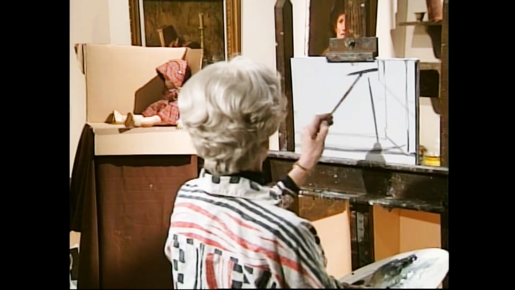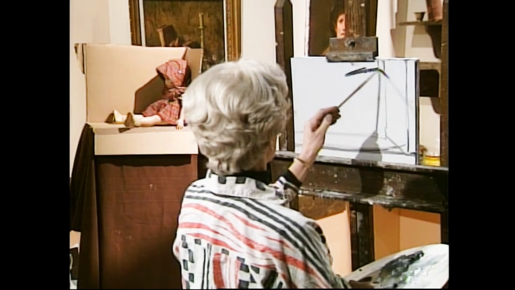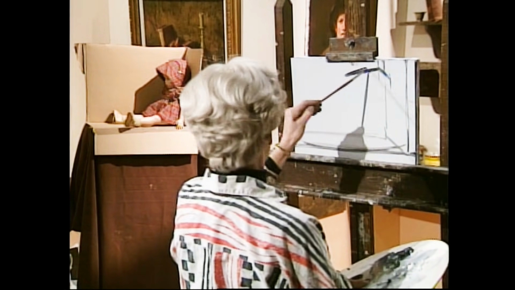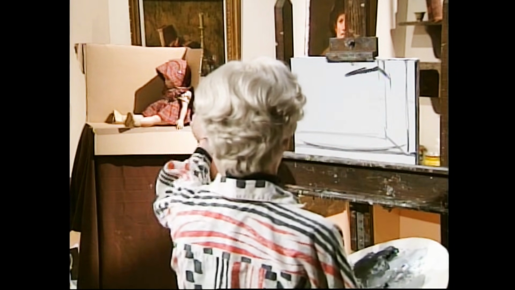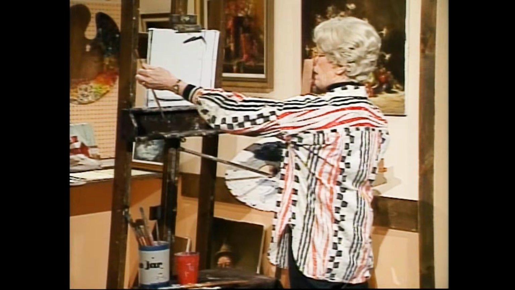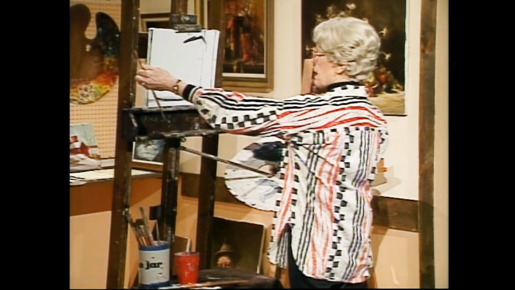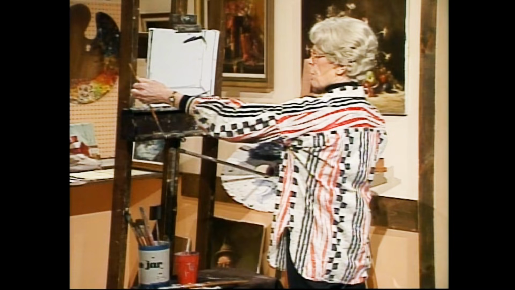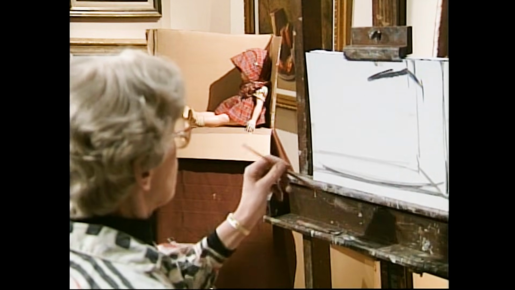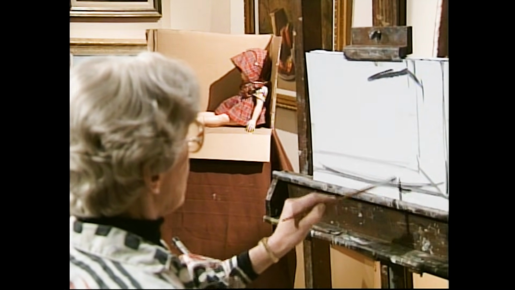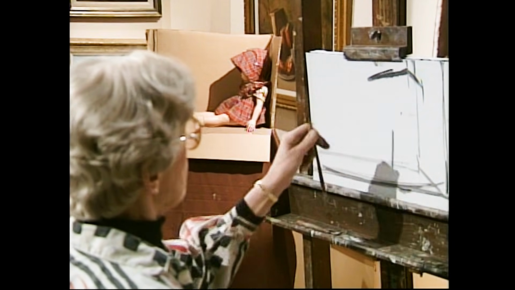And so I have the problem always of getting the drawing right. And I'm sure you're going to see what I'm going to do to get the drawing right, or as relatively right as I can. I'm going to measure her head and see how many heads she is high. Well, she's a head and another head and a little left over. So down to here, it's a head and another head and a little bit more.